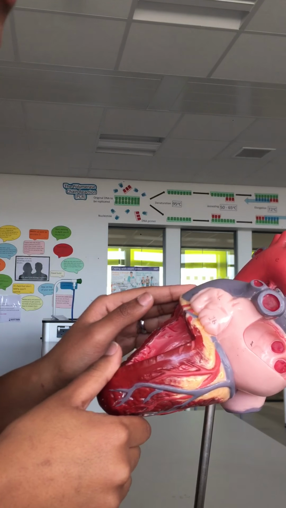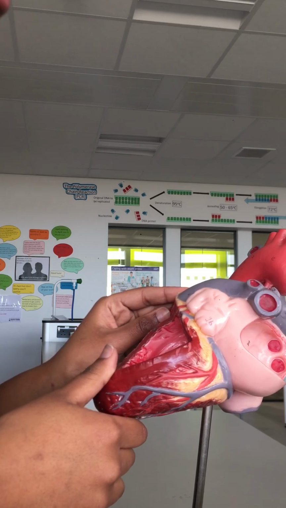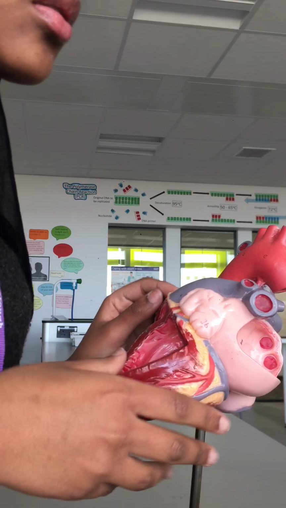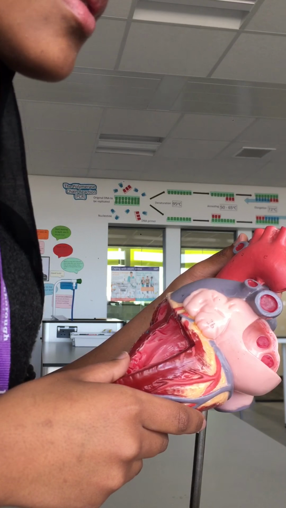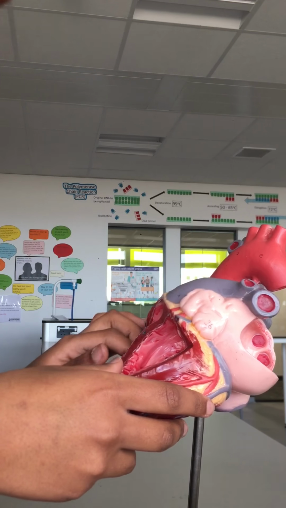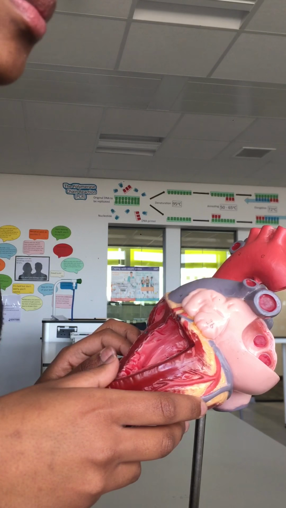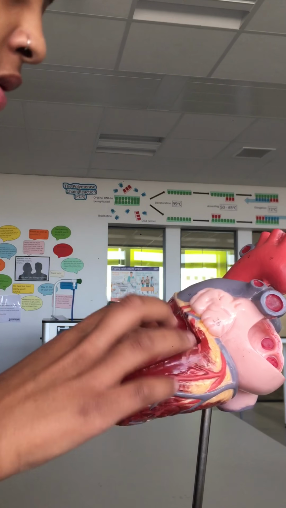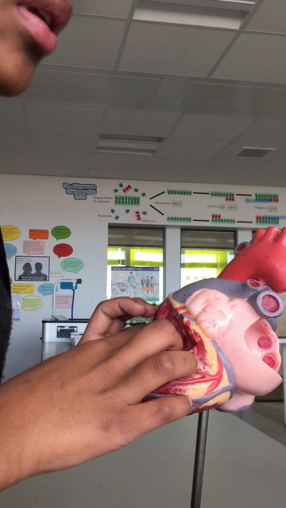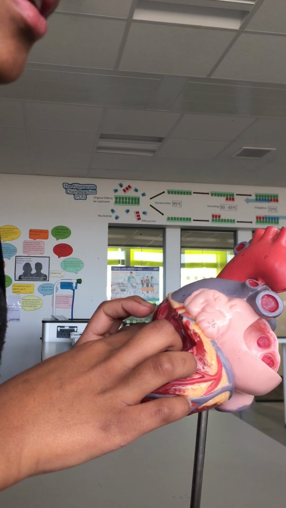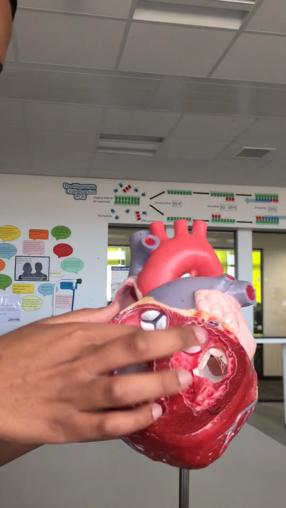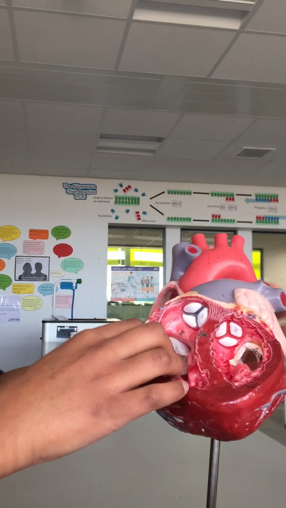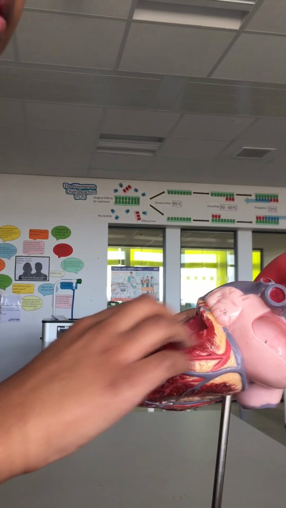Okay, the left ventricle wall is thick, and then you have the tricuspid valve, and then these two here would be the bicuspid valve, and then this is what's connected to the lungs. That's what's connected to the lung.